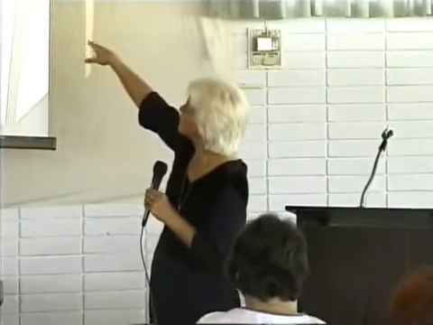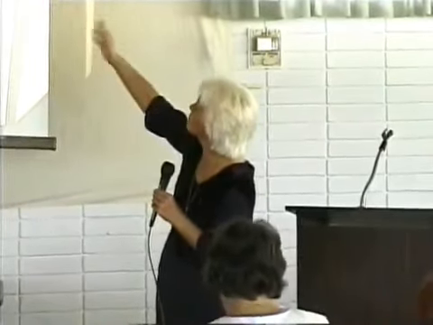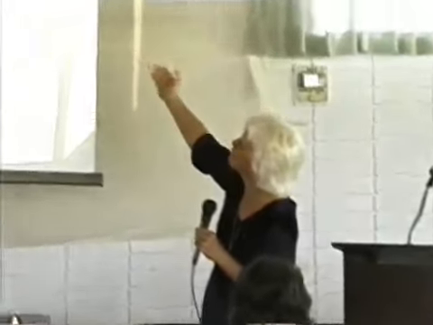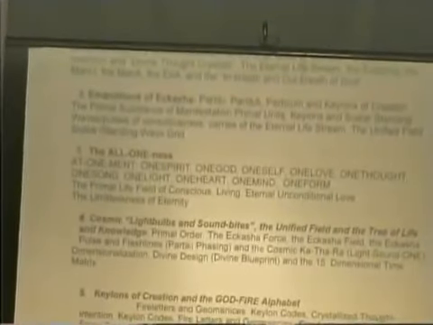And before we get to the song, we're going to find out what exactly those sound tones mean, where they go. Okay. So anyway, we get down through the oneness, the one mind, the one form, the one thought, the one song, the one light, the one heart, the one mind, the one form, the primal life field of conscious, living, eternal, unconditional love. That is what the core substance of everything is.